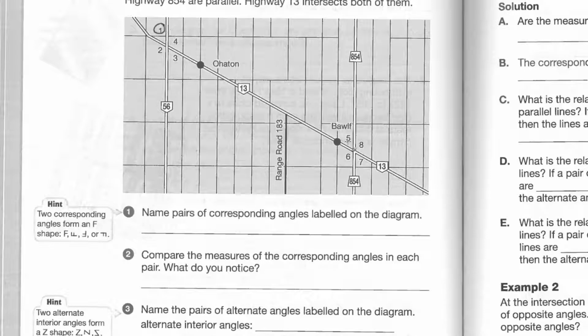Its corresponding angle is the one in the top left corner, which is angle 5. Angle 1 and angle 5 is our first pair.